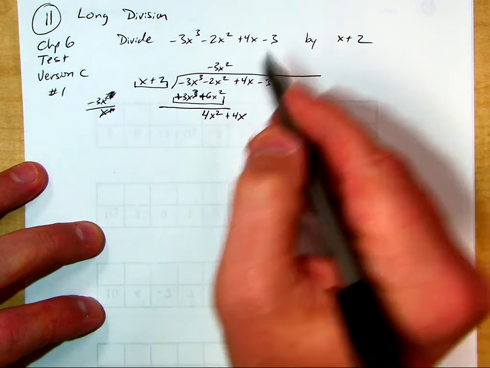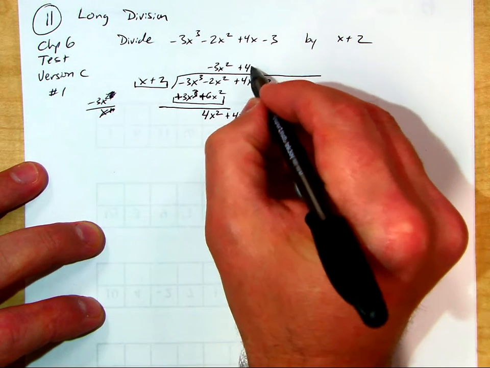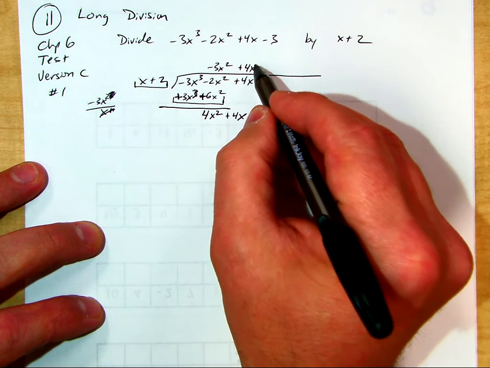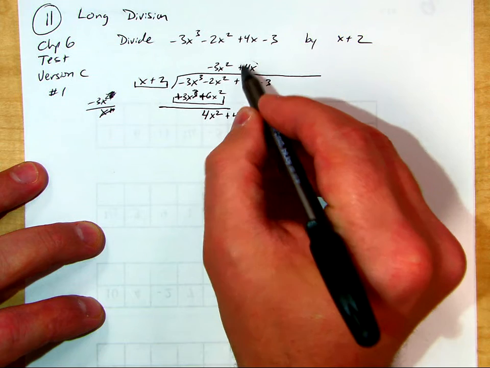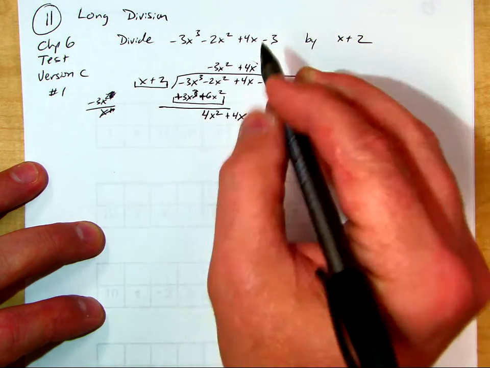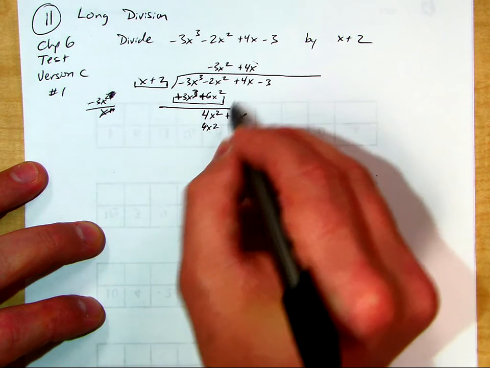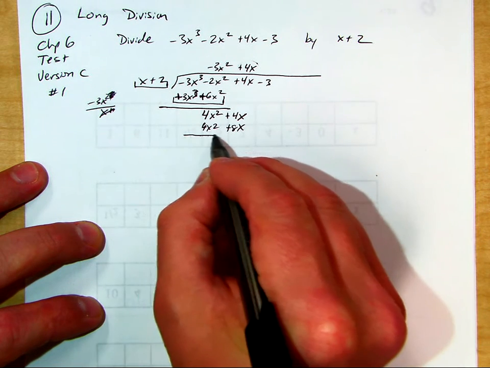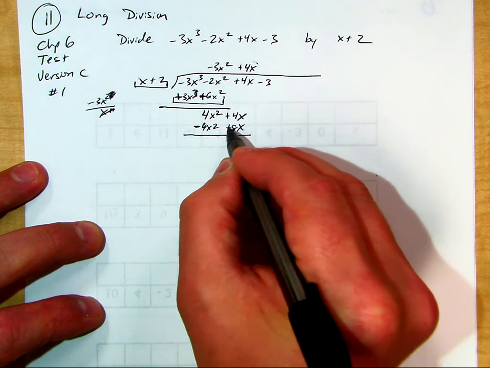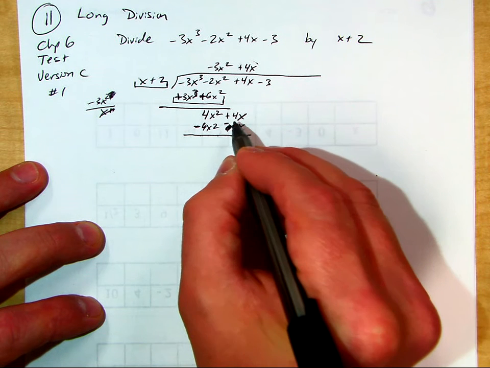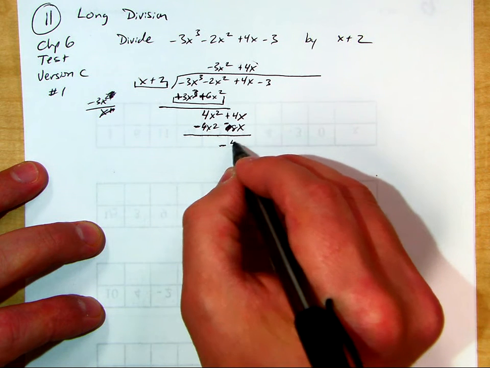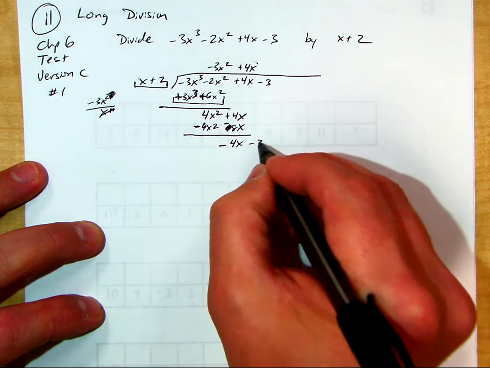X goes into 4x squared. It goes plus 4x times. That's just a coincidence that they're all the same thing. And then multiply just this single term we wrote up in the quotient times the entire divisor. It's going to be 4x squared and then plus 8x. But when we draw this line to subtract, change the signs of the bottom and then add. Plus 4 minus 8 is negative 4x. Then bring down the negative 3.